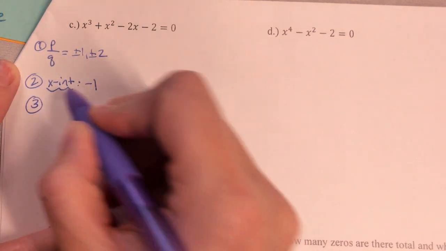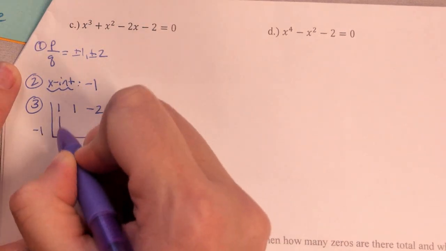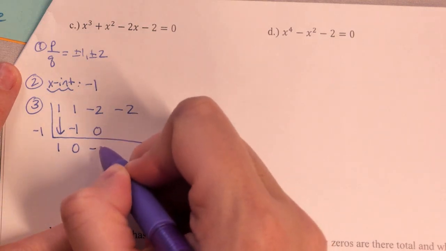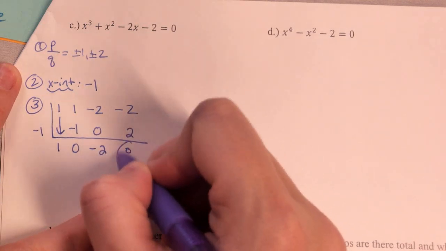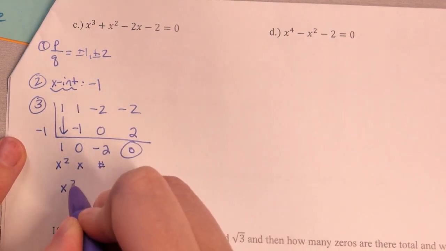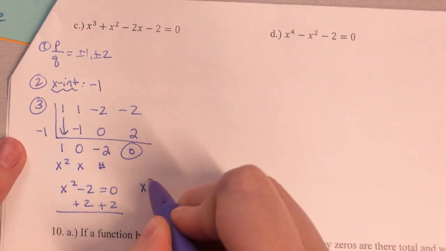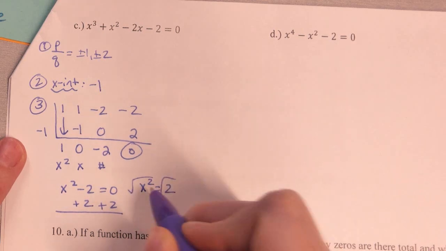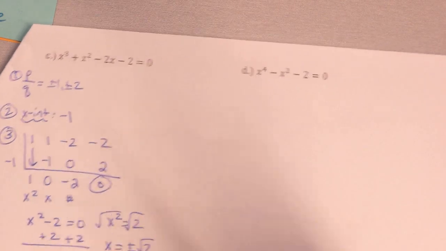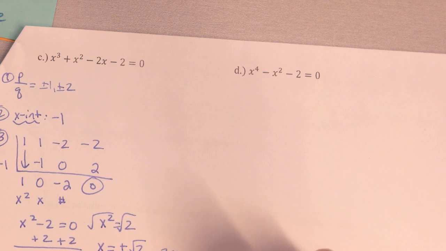Okay, so again, this is x cubed, so how many times will you have to do synthetic division? Just once. Okay, so drop down the 1. -1 will be 0. This will be 0. -2. This will be +2. Yay. So this is x squared, x, and your number. This is another one where you have x squared minus 2 equals 0, so you just have to add 2 to both sides. x squared equals 2, so take the square root, and then x equals plus or minus root 2. Okay, so your 3 zeros are -1, and then plus or minus root 2.